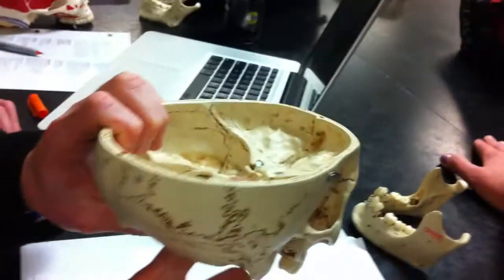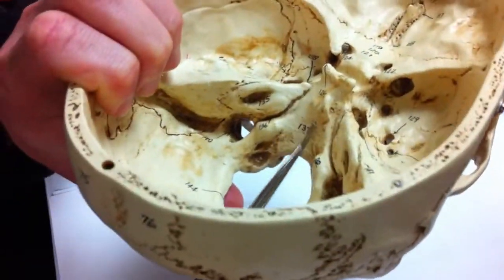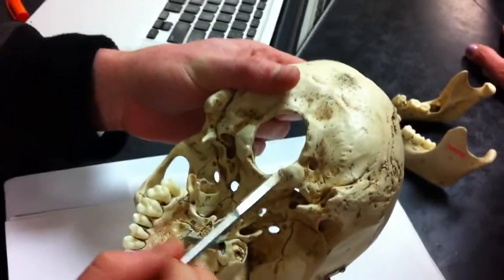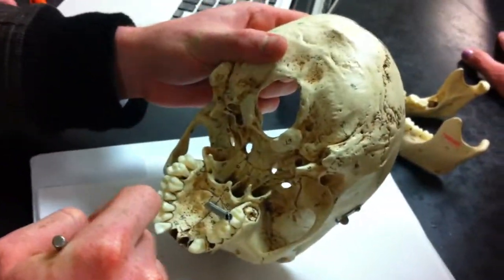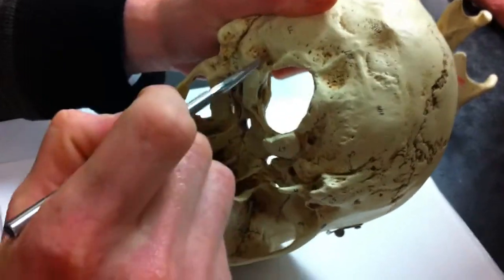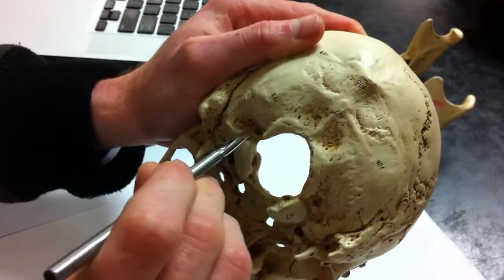Clivus. Where? This bone right here. At 137. Yeah. These would be the condyles, the occipital bone, and the atlas sits on them. Condylar canal should be right back here. They're kind of sealed up. They're right behind the condyles.